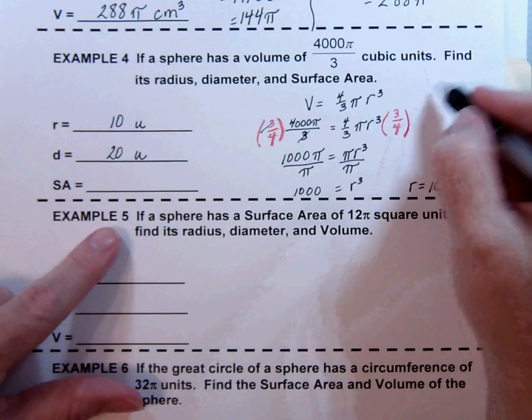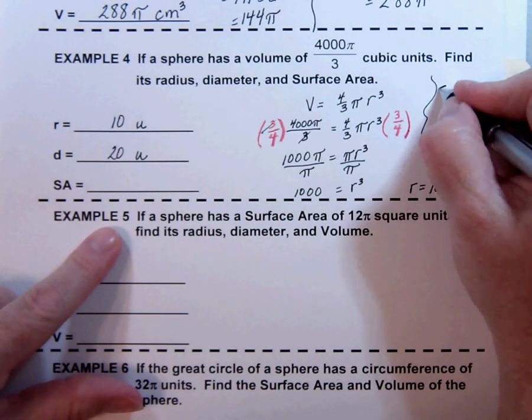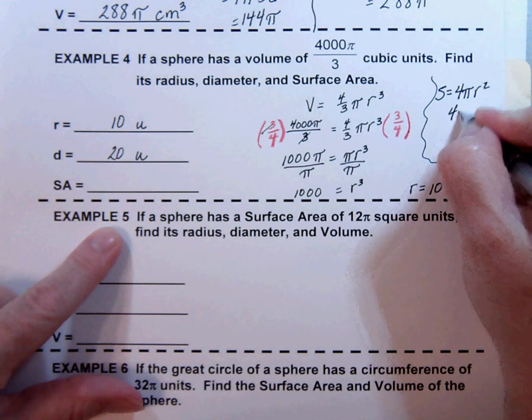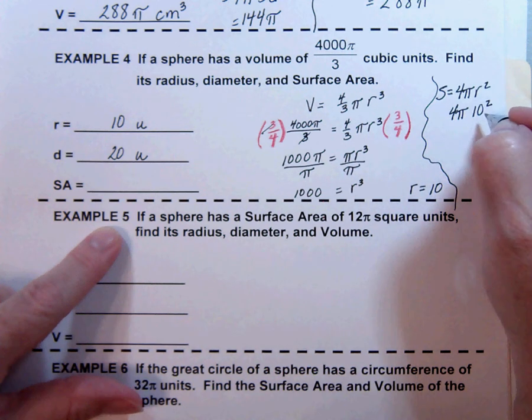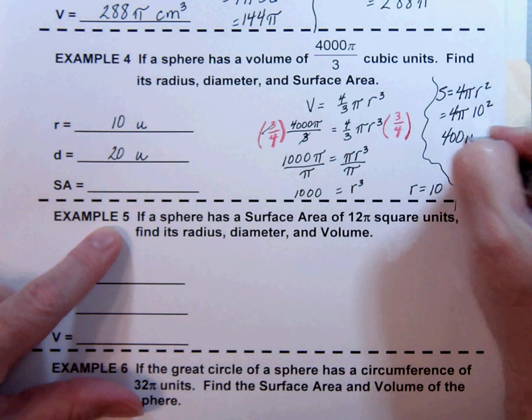To do surface area, let's put that formula in here. The surface area is 4 pi r squared. So it's 4 times pi times 10 squared. 10 squared is 100, so 100 times 4 is 400. That would be 400 pi.